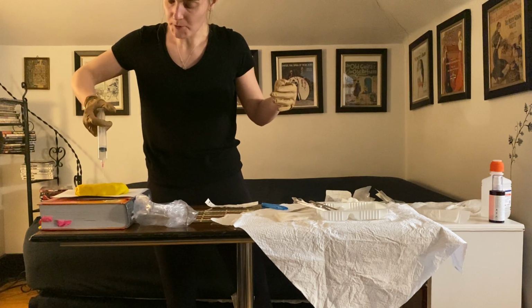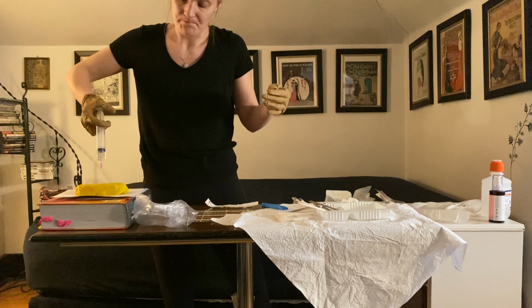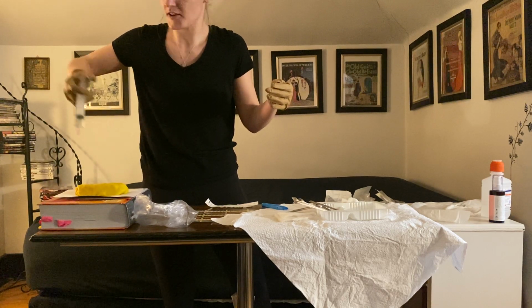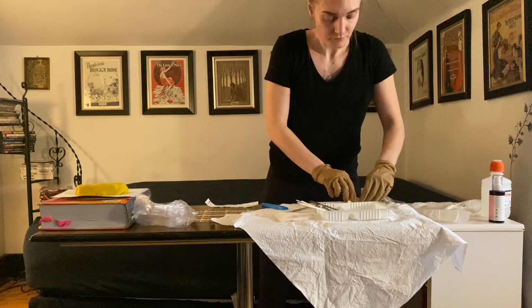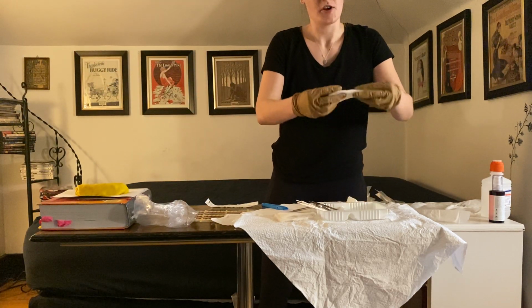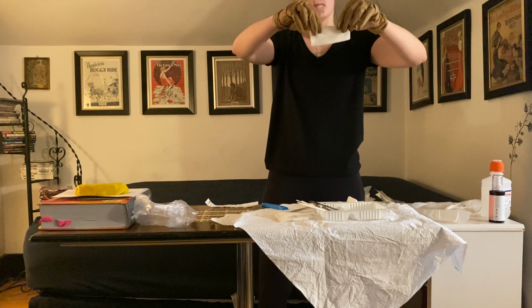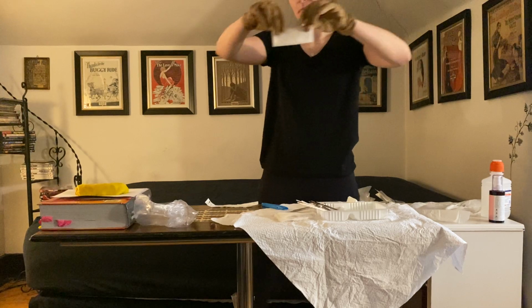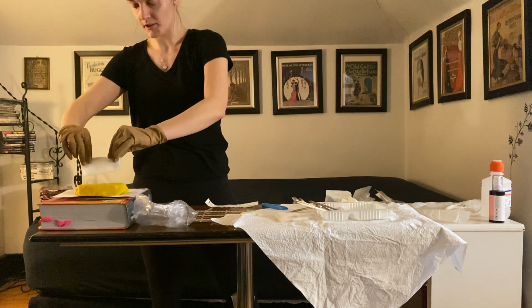Okay, and then for the purpose of this video, I'm not going to use the full 10 cc's because that would just be a mess. So I'm going to pretend I irrigated until it ran clear. I'm going to dispose of that, and I need to dry. So when I dip this in to sop up the normal saline, I'm going to just hold it steady, and I don't want to let it touch my gloves or the saline touch the gloves because I don't want to contaminate my sterile gloves.